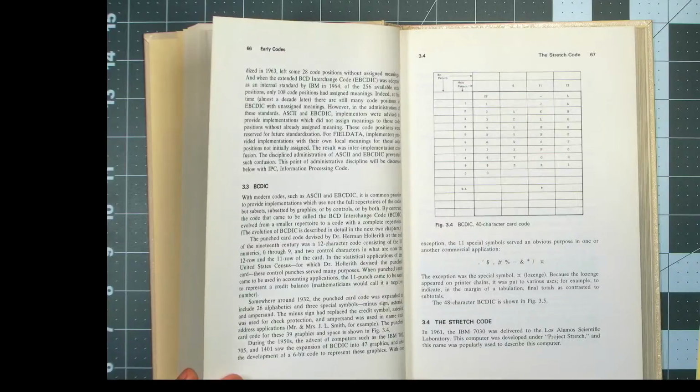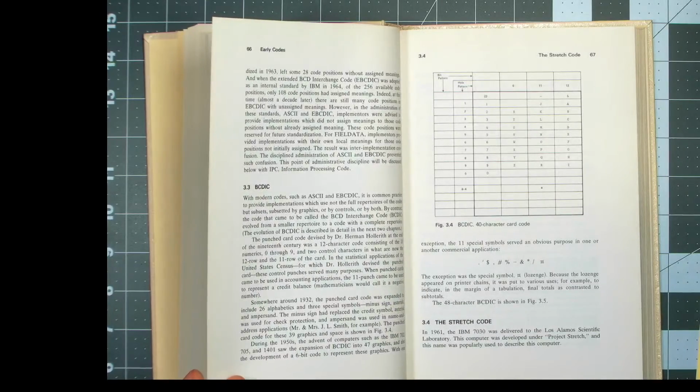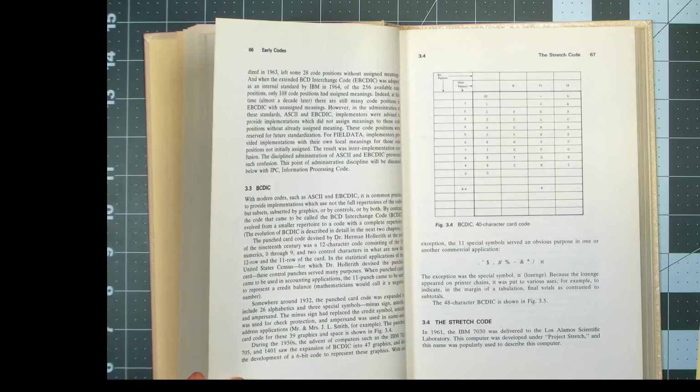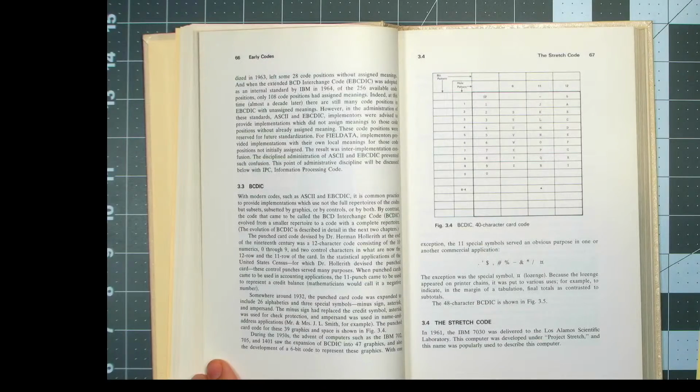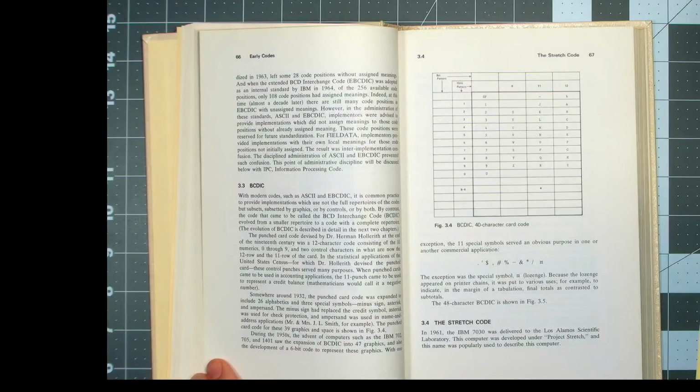So BCDIC came from the punch card code. Around 1932, they started adding 26 letters and 3 symbols: A through Z, minus sign, asterisk, and ampersand.